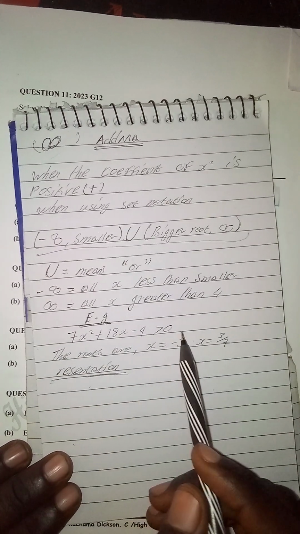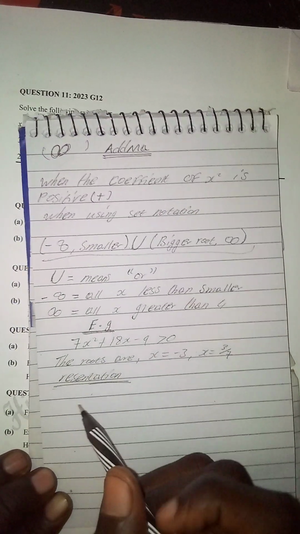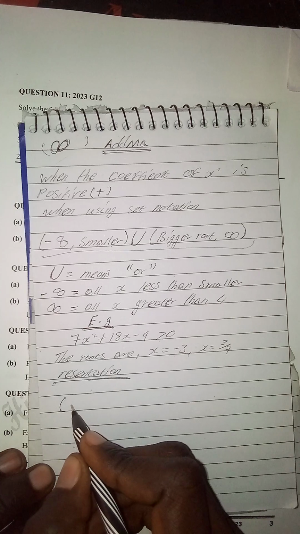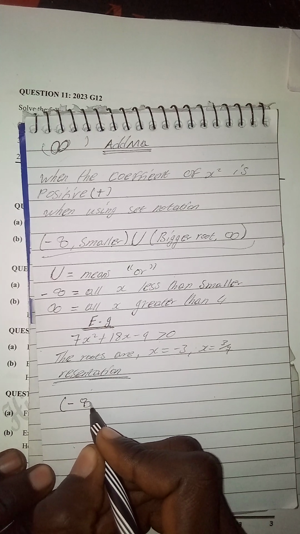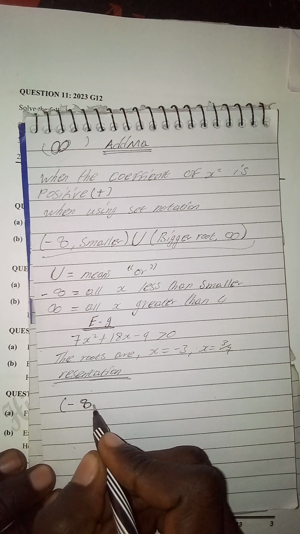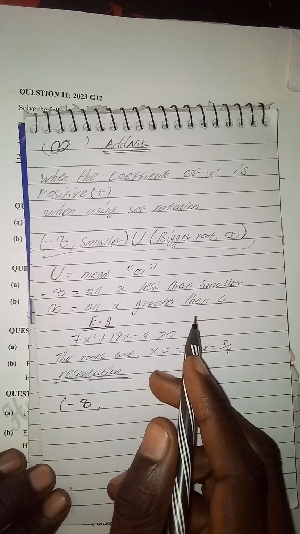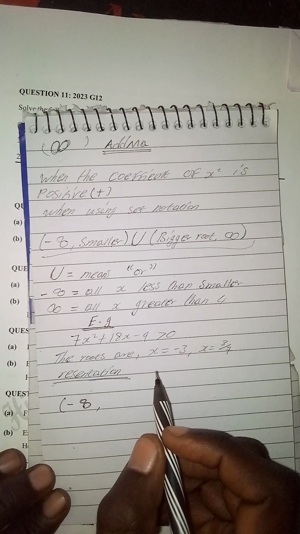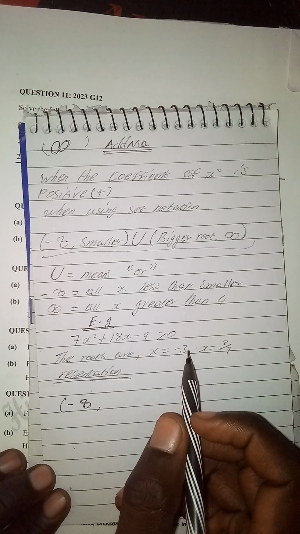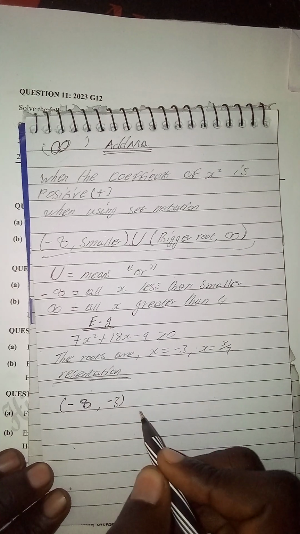So to represent these answers in inequality form, you simply say, open bracket, negative infinity, pardon my drawing, this is not an 8, this is negative infinity, you put a comma there, then you get your smaller value. Following this formula, in this case our smaller root is -3.